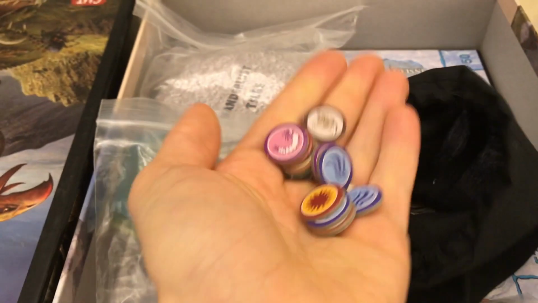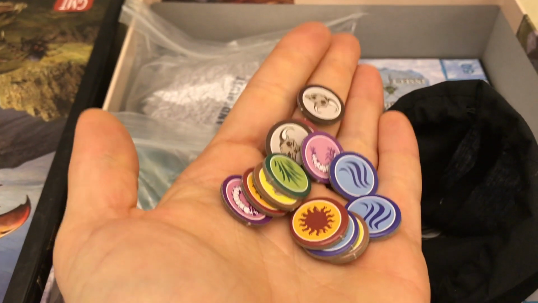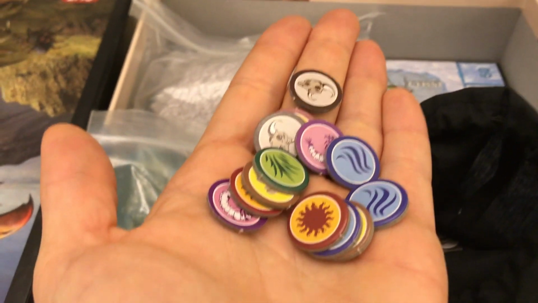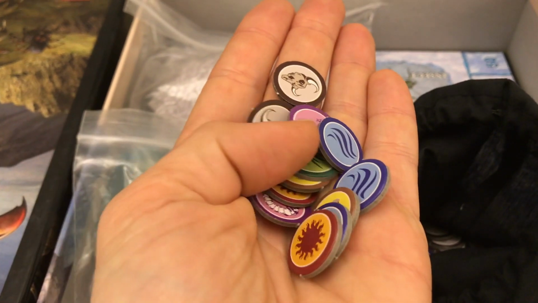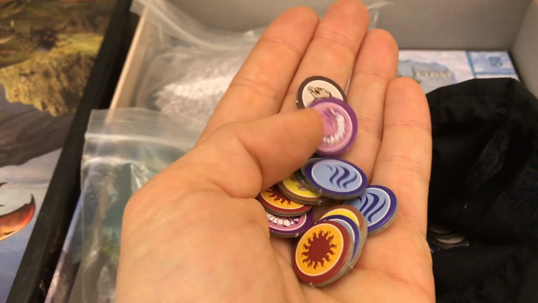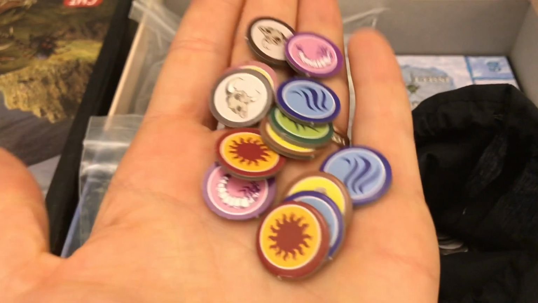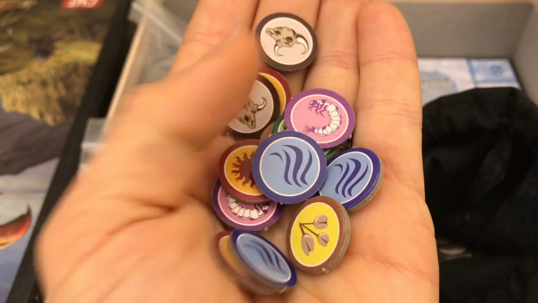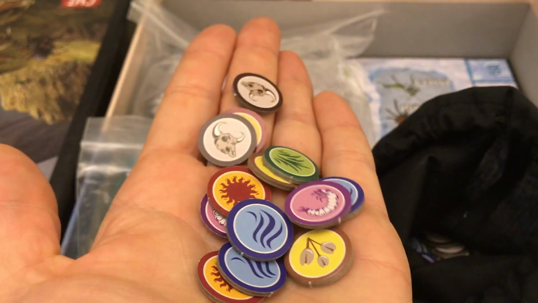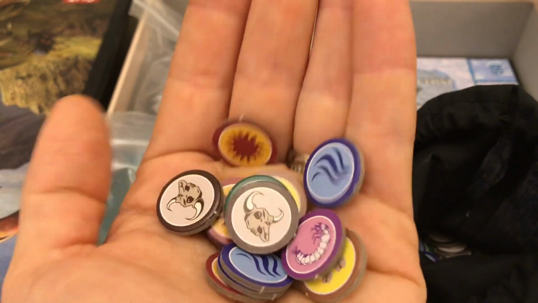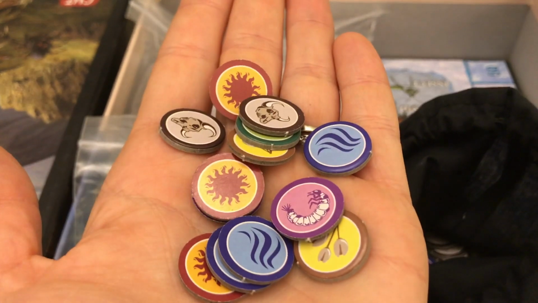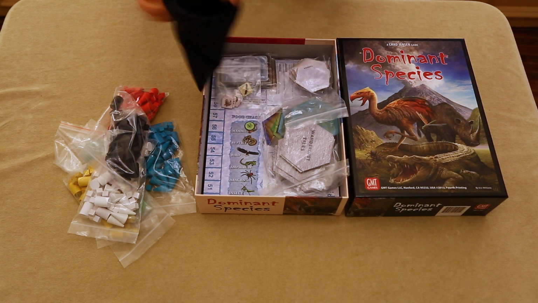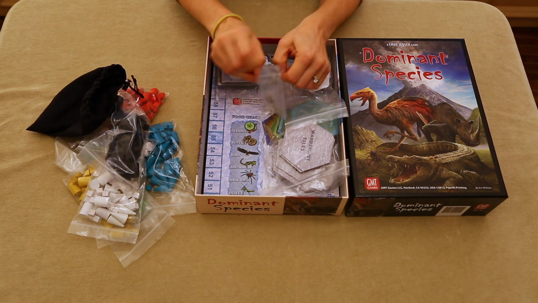There is then this black bag. Inside the draw bag, there are a bunch of element tokens. And these element tokens represent what the different species adapt to in the game. For example, meat, grubs or insects, water, sunlight, seeds are yellow, and grass is green. And these are just punch-out pieces, but nice that they're easy to distinguish from one another for sure.